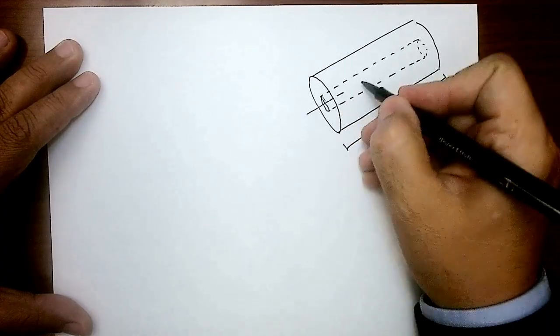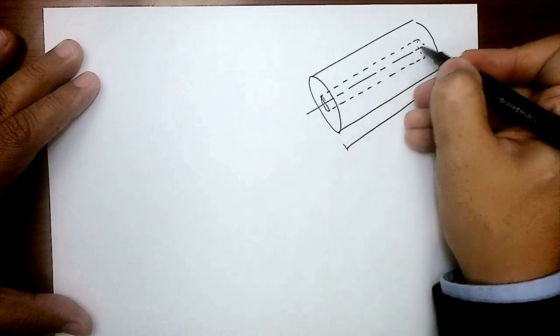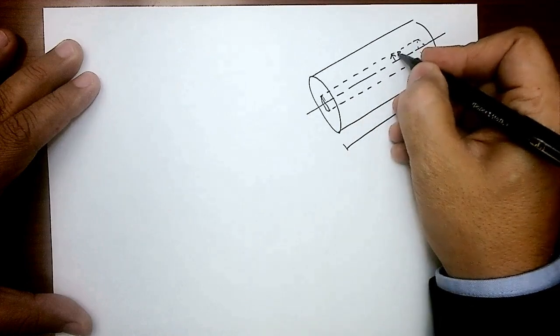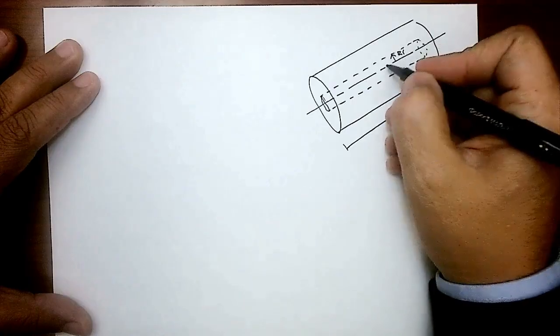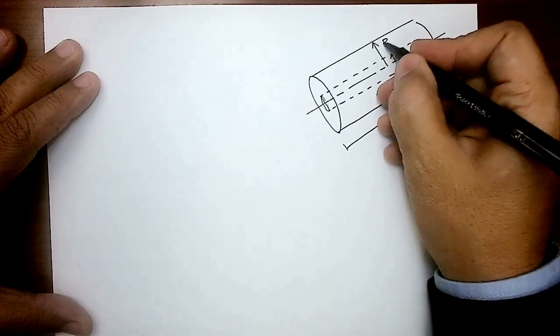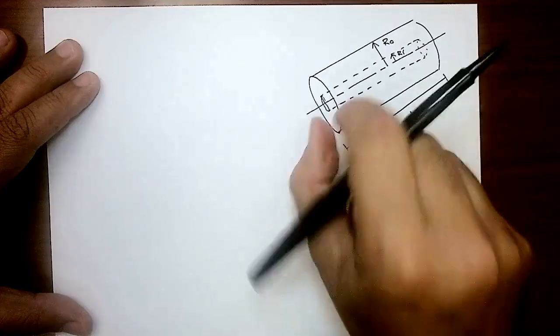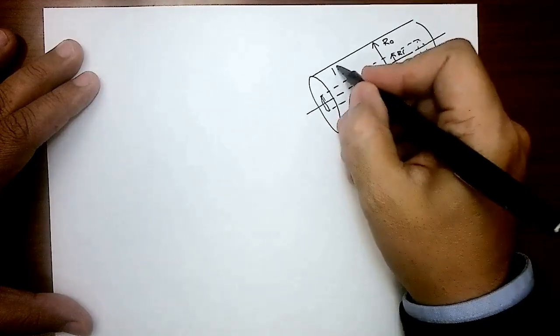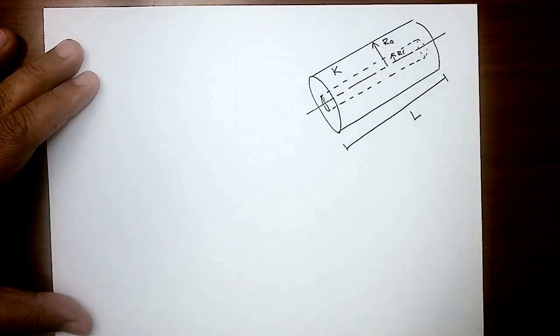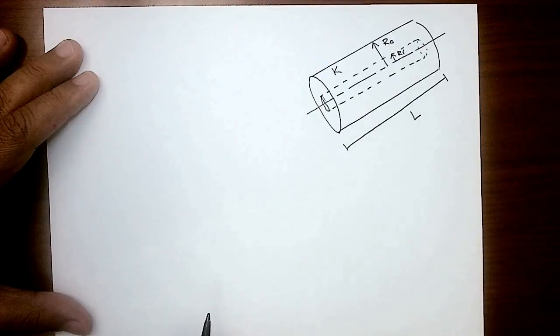Let me draw the center line of that pipe. I'm going to have capital R_I standing for inner radius. I'm going to have an outer radius, R_O, right? That thickness is a solid, so I have a thermal conductivity K of that, made of stainless steel, copper pipe, whatever it is.